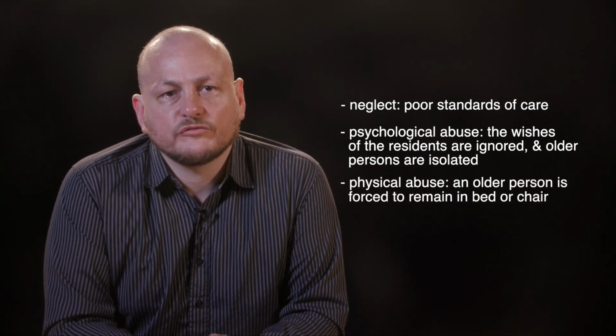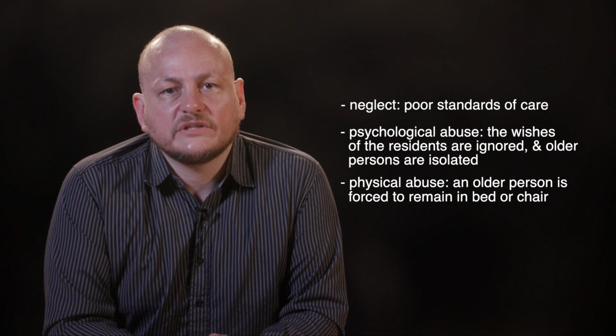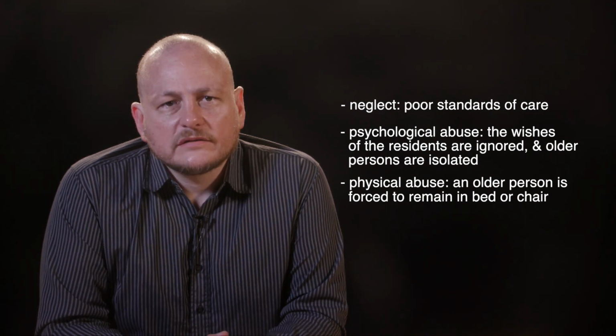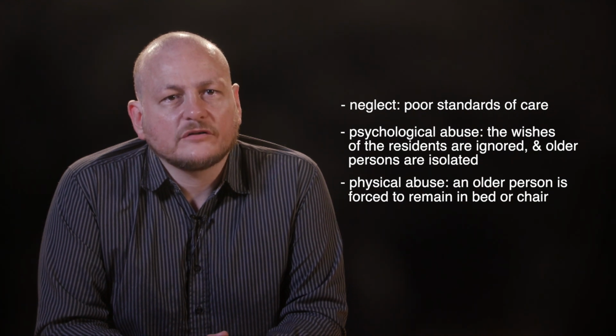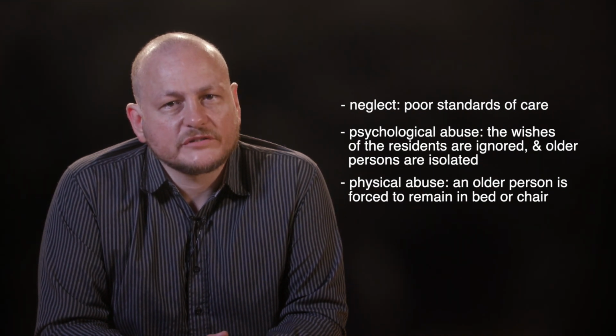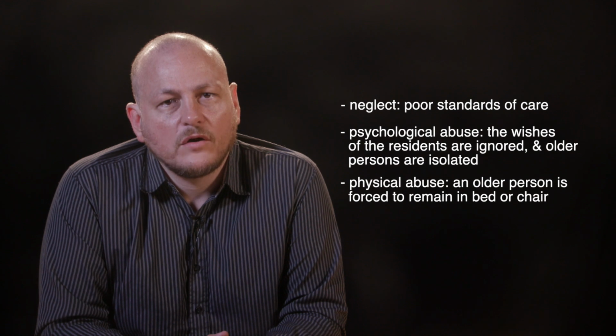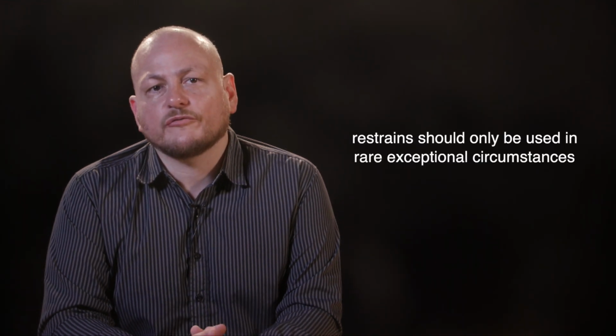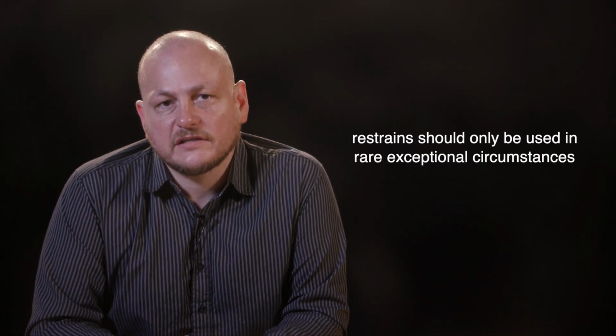Institutional abuse also refers to restraints, including situations where an older person is forced to remain in their bed or chair. Sometimes it is done with the help of mechanical restraints, such as wrist or ankle restraints made of leather or plastic, or by using a chemical restraint, such as various types of drugs. Inappropriate use of restraints within care settings violates a person's rights and dignity. Restraints should only be used in rare and exceptional circumstances for the safety of the older person.